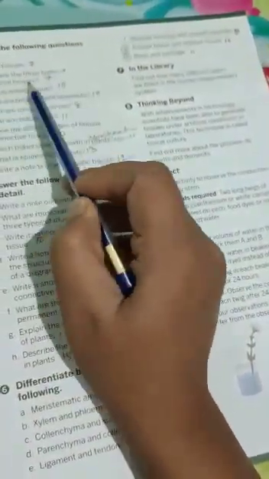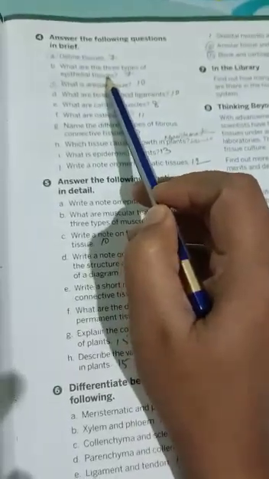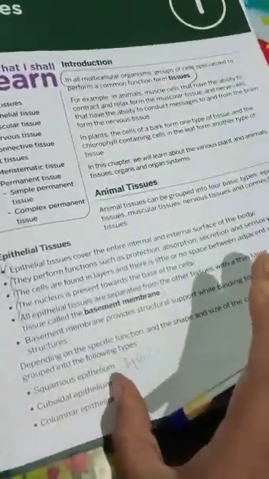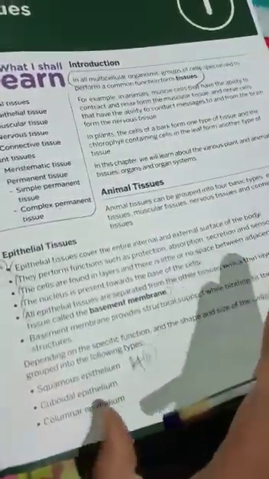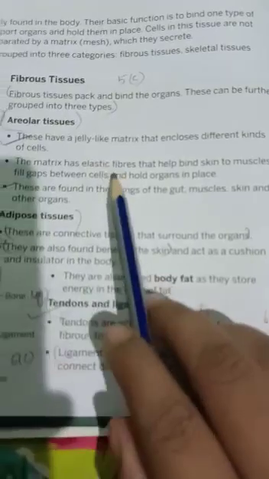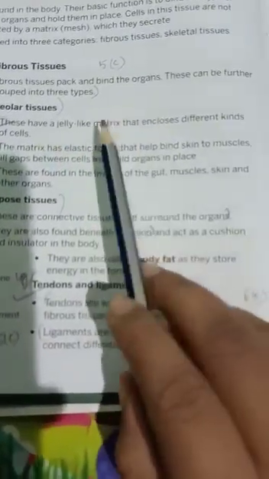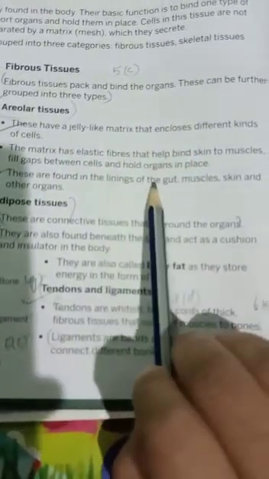Then what are the three types of epithelial tissues that you know? Three types of epithelial tissues are squamous epithelium, cuboidal epithelium, columnar epithelium. What is areolar tissue? You can find it in page 10. Areolar tissues, 2 points are given. Any 2 points you can write. Better to write the first one. Second one is also important. Third one is also important. So any 2 from these 3 points.